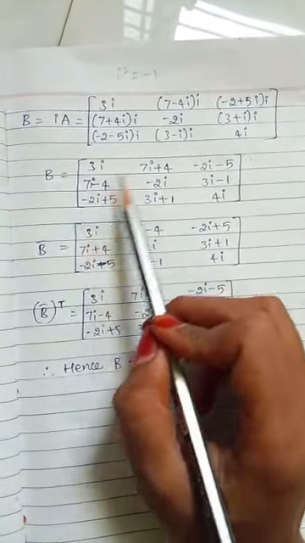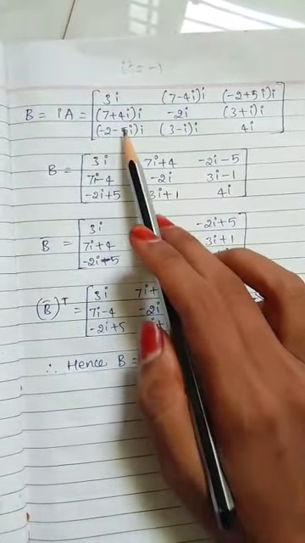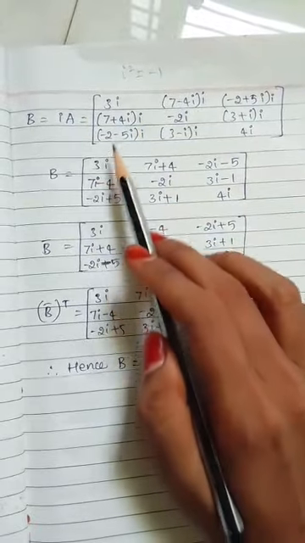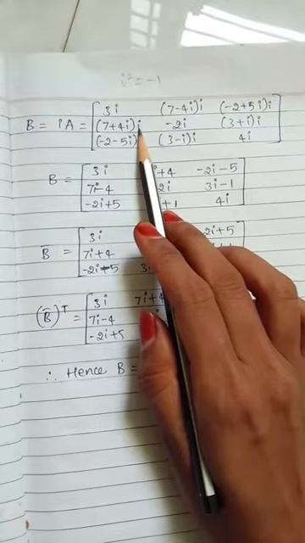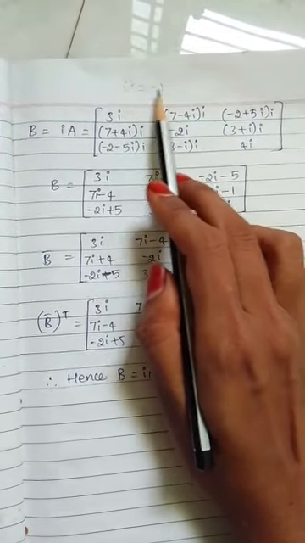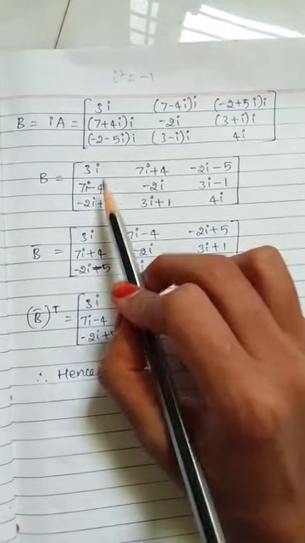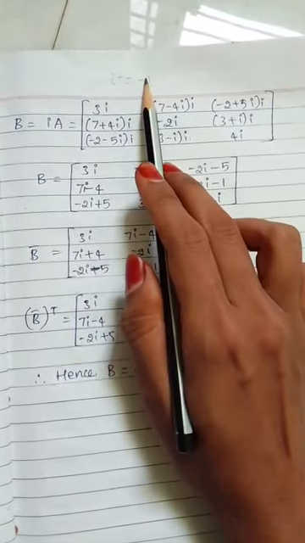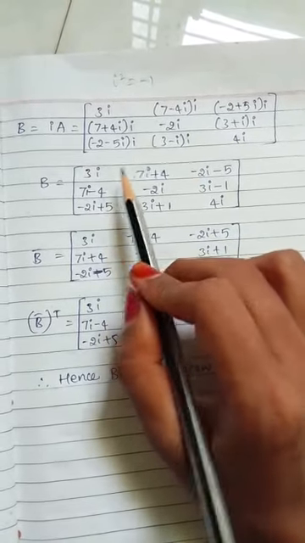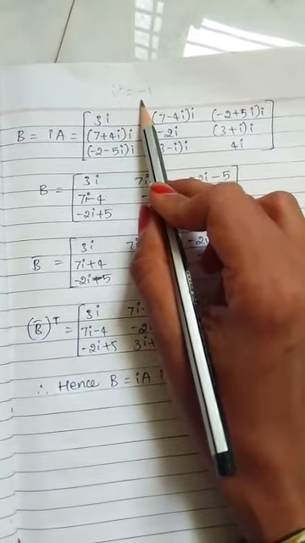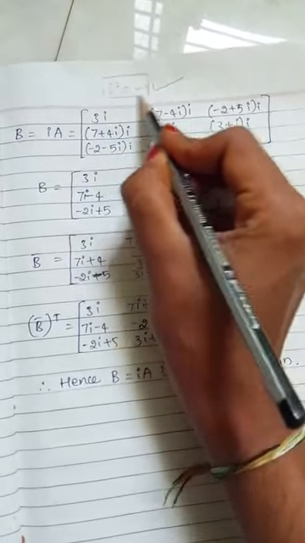I have multiplied i to all the numbers. 3i, 7 into i, 7i, plus 4i into i, and i square will be minus 1.